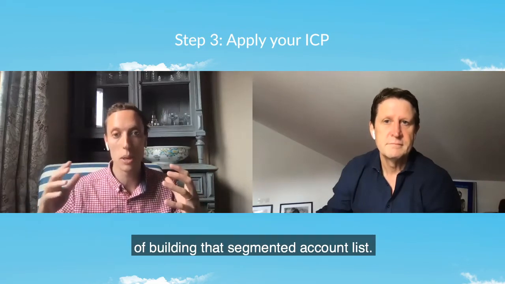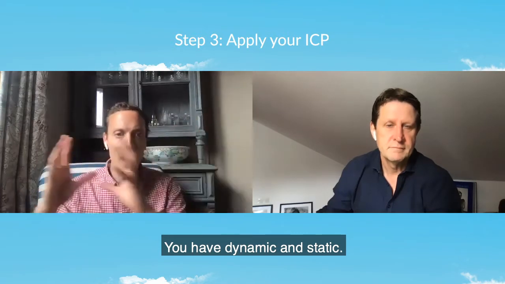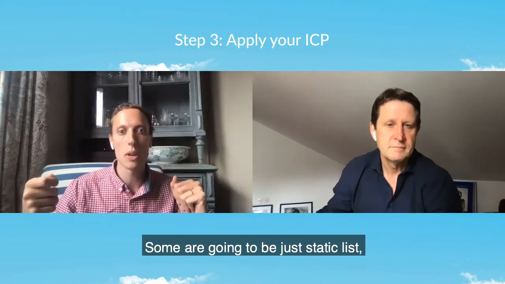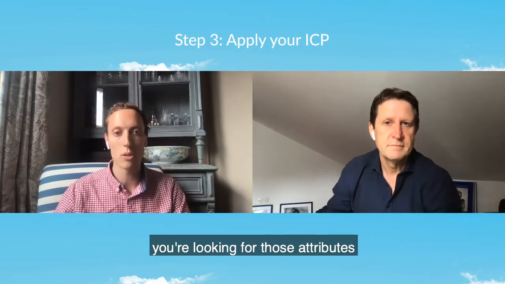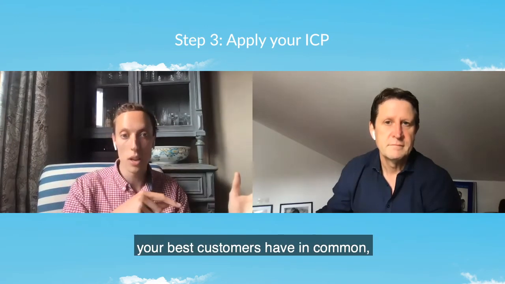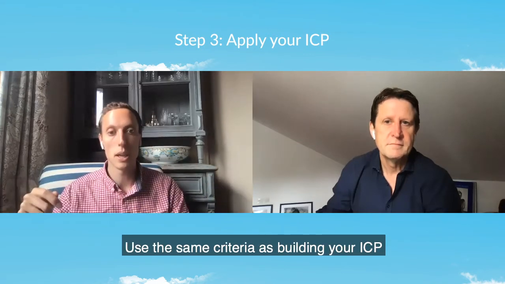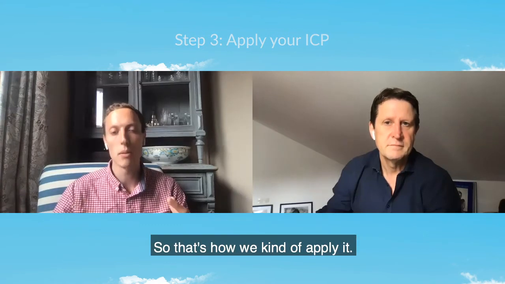There are two ways of building that segmented account list: dynamic and static. The dynamic ones are the ones that are going to move maybe weekly. Some are going to be static lists you might work on a quarterly basis. Regardless of which method you use, you're looking for all those attributes that your best customers have in common so that you can create the right list. Use the same criteria as building your ICP and create those accounts to start working. So that's how we apply it.